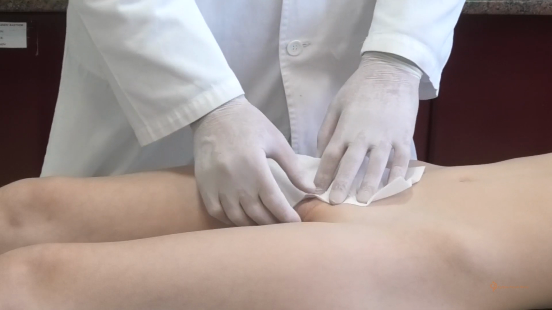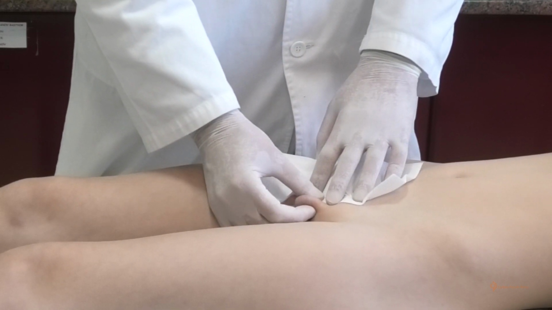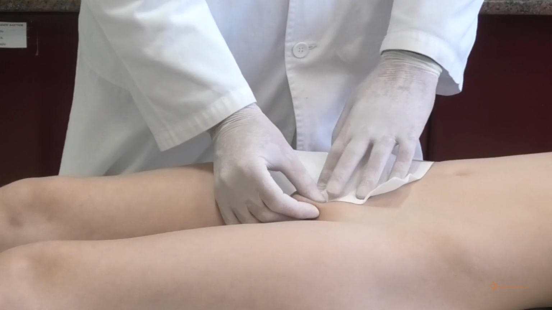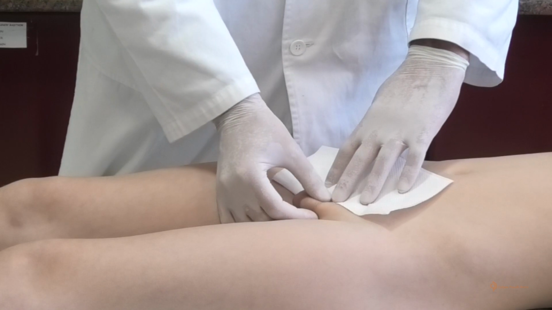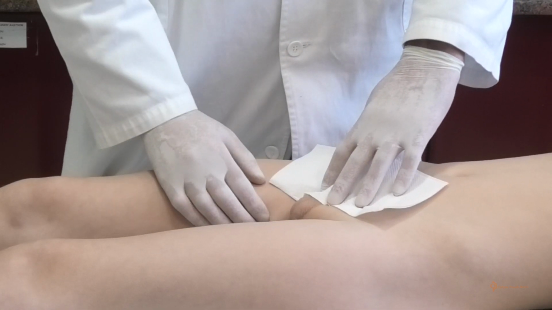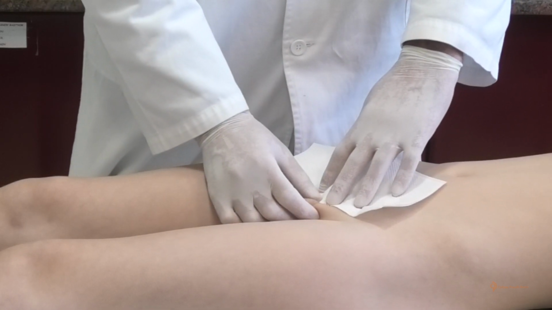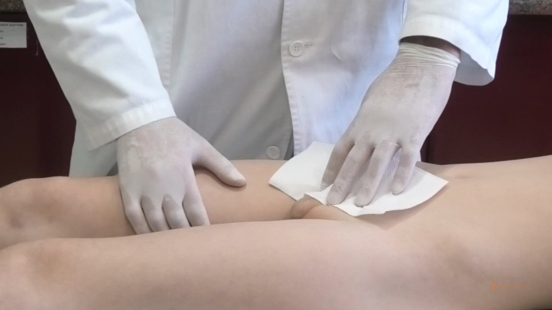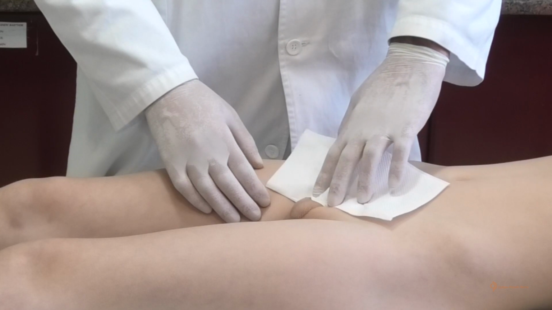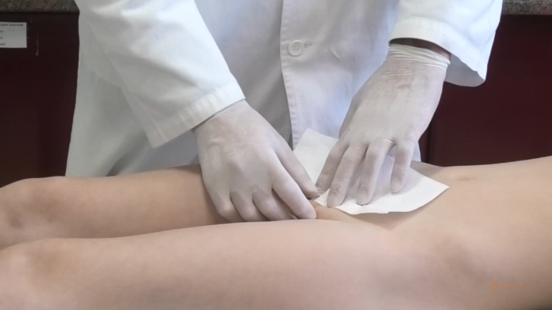We also must consider the possibility of testicular torsion. Here we see the left and the right testicle positioned normally in the scrotal sac. The size is normal, there is no pain, the skin looks regular, and there is no sign of testicular torsion.